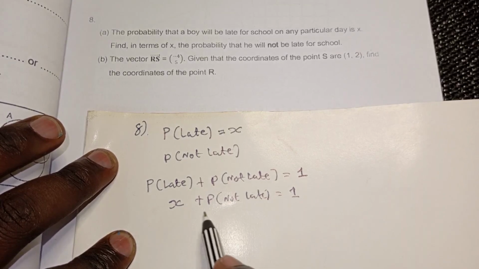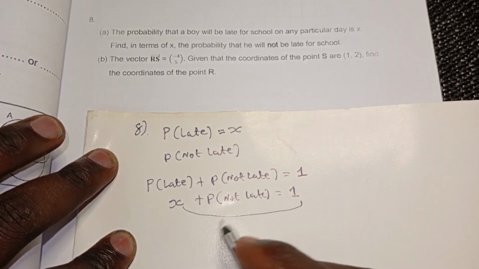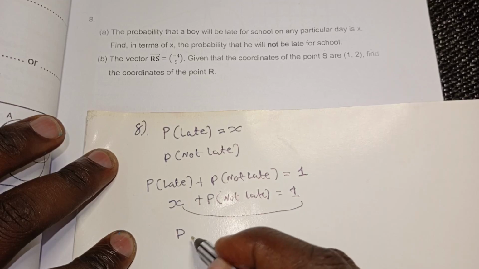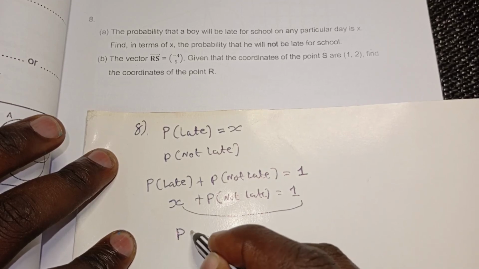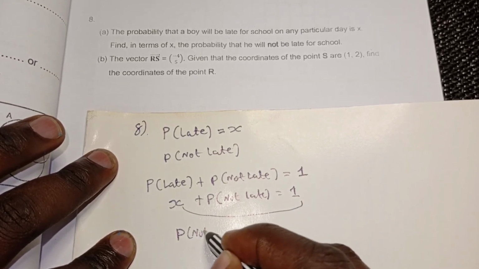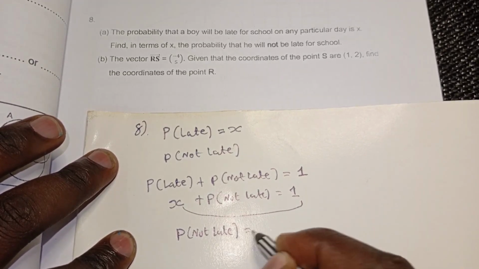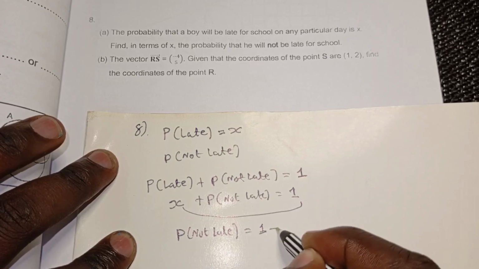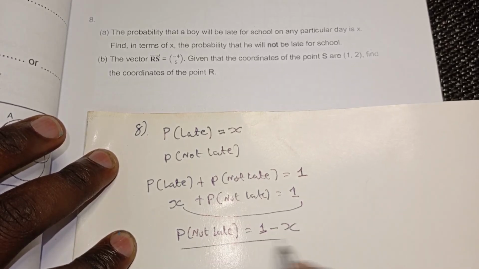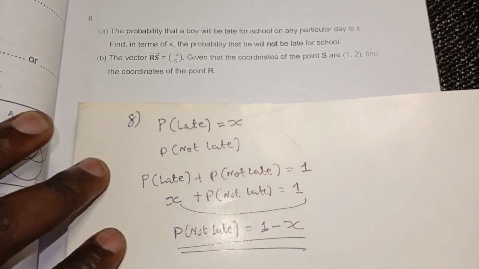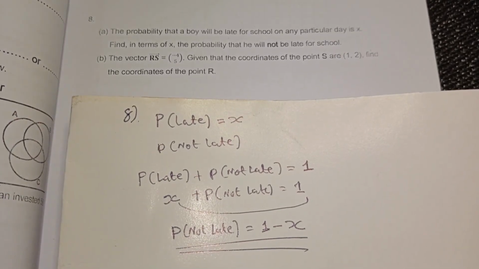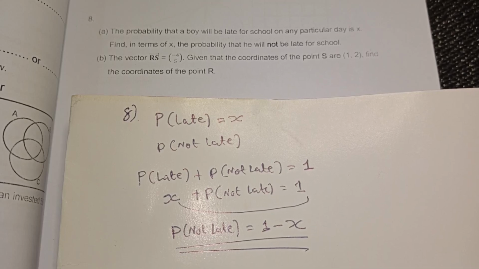To make it the subject of the formula, you take the x to this side, so the probability of not being late will be equal to 1 minus x, and you are done. That's the answer to this question.